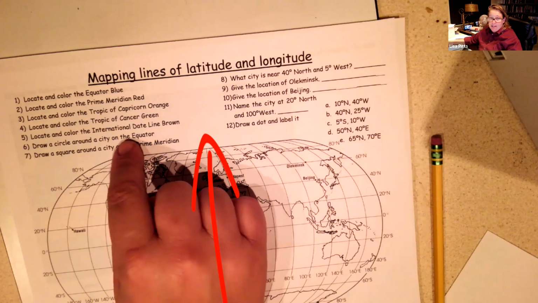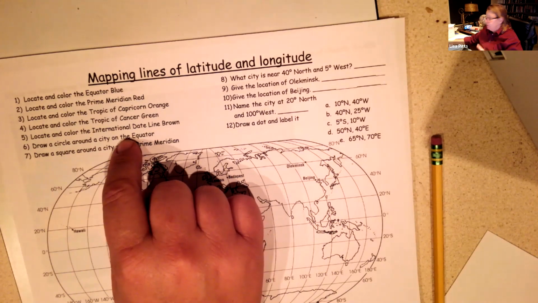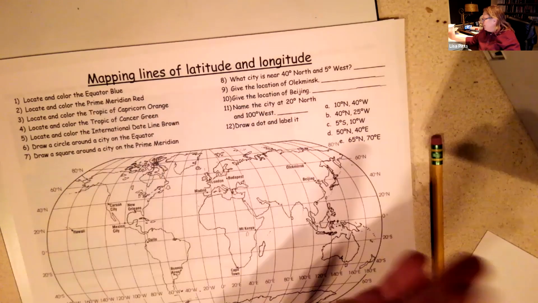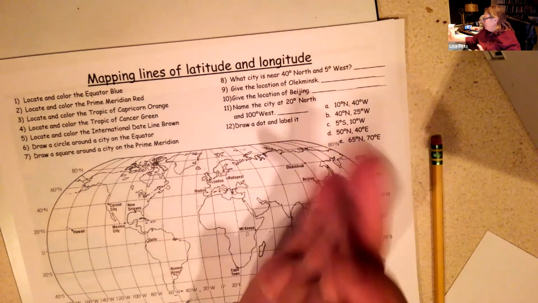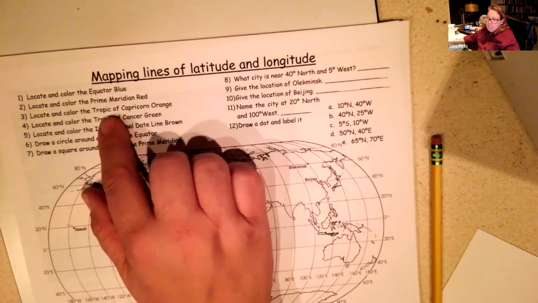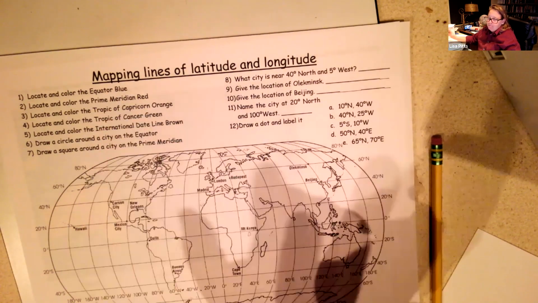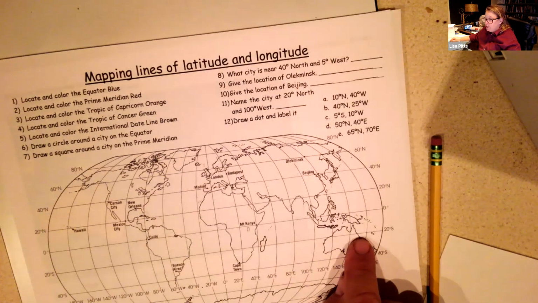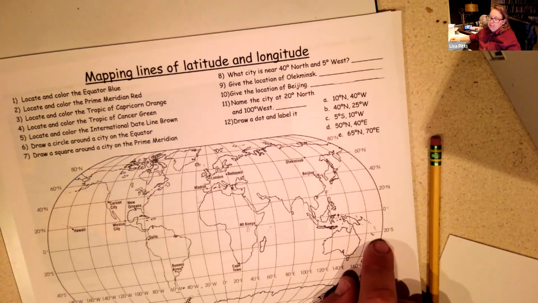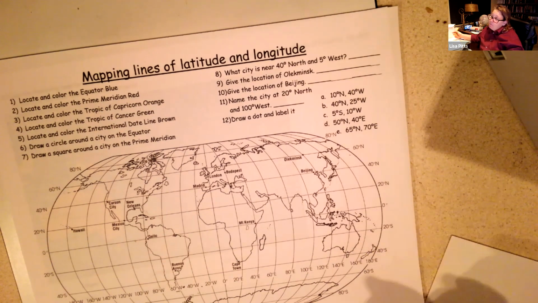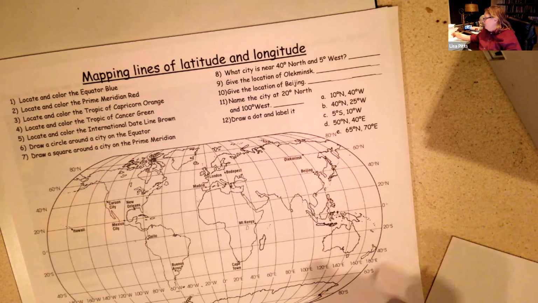If you don't know where these lines are, Google is your friend. You should know them from your lecture class, but if not, then you can find out where they are. For example, the Tropic of Capricorn is at 23.5 degrees, so it wouldn't be on the 20 degrees, it would be below that a little bit. So take a look at a map that shows that.